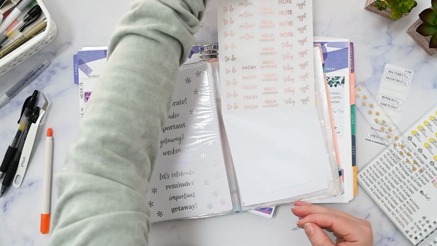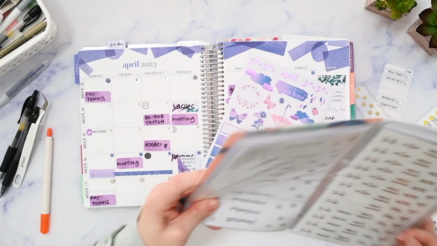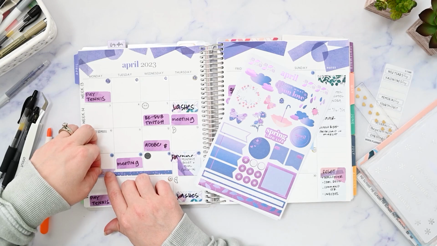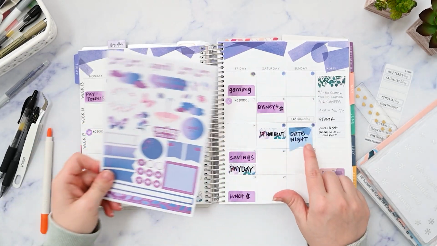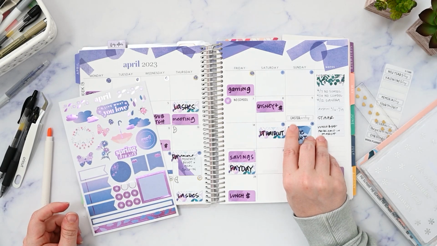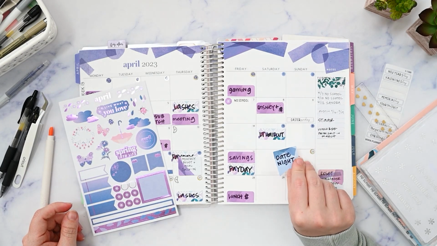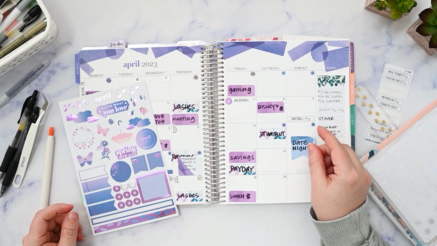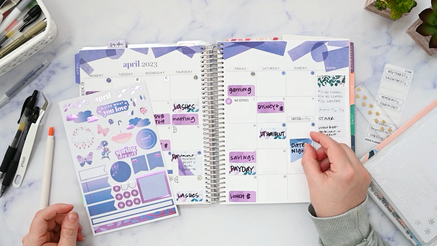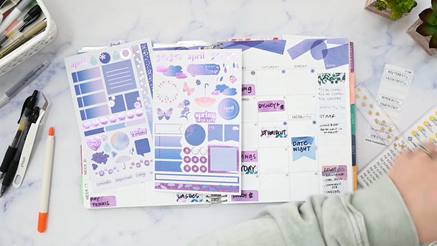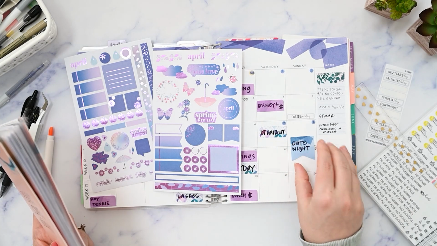What is happening? All right. So we've got this sticker that says vacay. And then over here, I'm gonna write, we're gonna drive that day to our trip, and we are going to have a date night that night, I believe. So what can I use and what do I have? I don't need to put all that in yet.